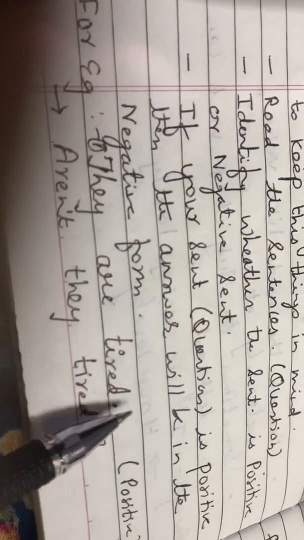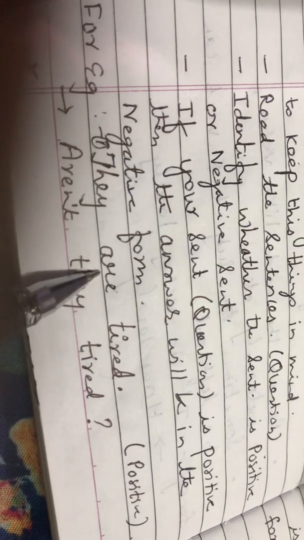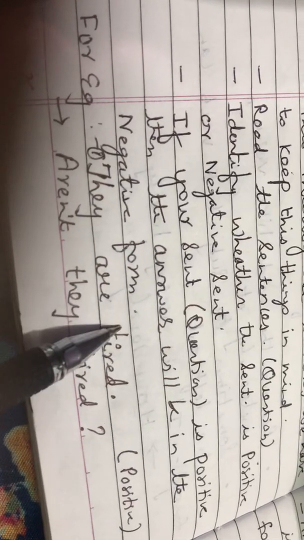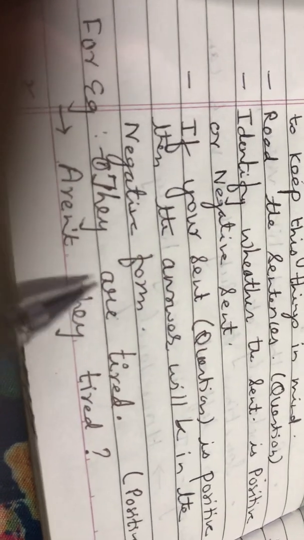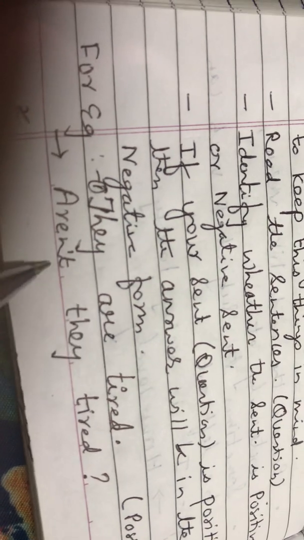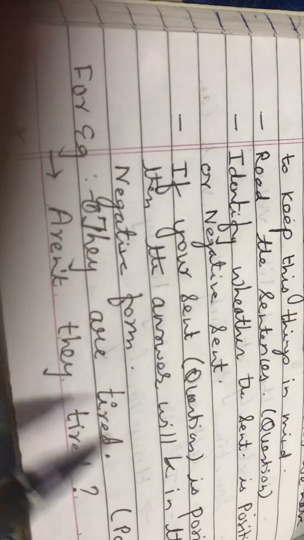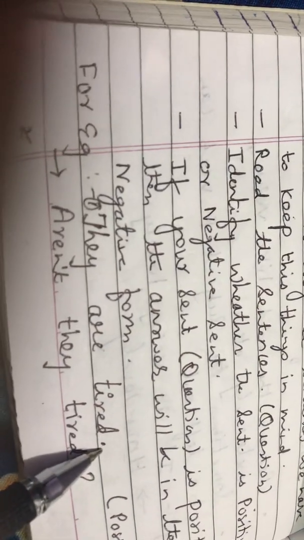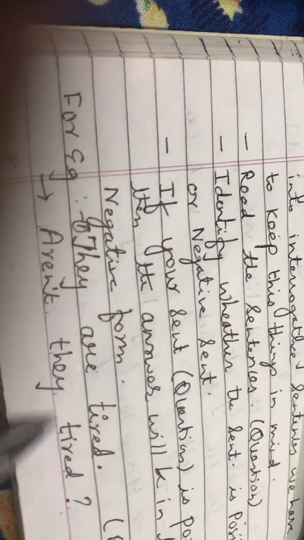Now let's see the example. They are tired. Now which type of sentence is this? Positive. Now what is the auxiliary verb? Here, are. Now not is not there. What I said, if the question is positive, your answer will be negative. So first you have to take the auxiliary verb, that is aren't. You have to put n't in this, not. So, aren't they tired, and this full stop will change into a question mark. So, aren't they tired? Let us see the next example.